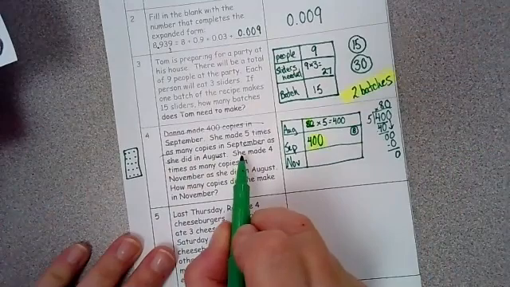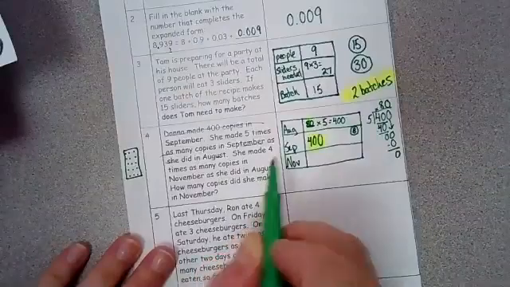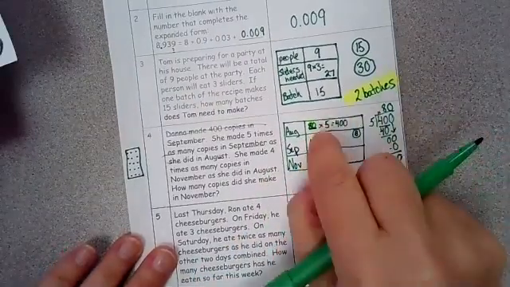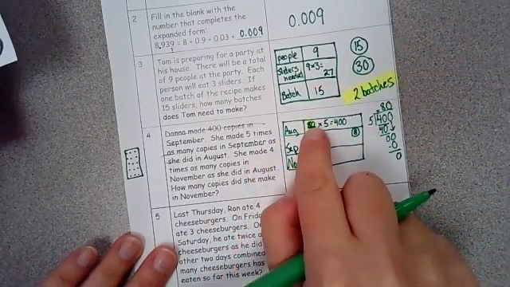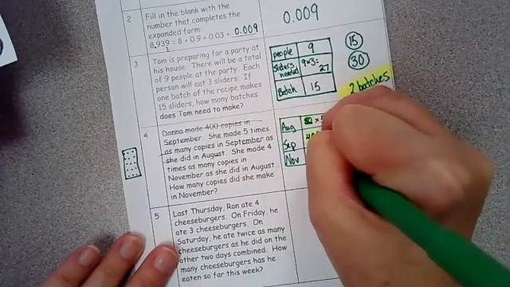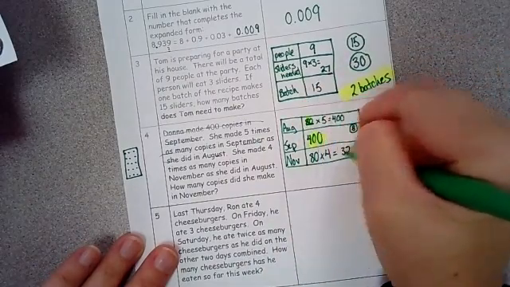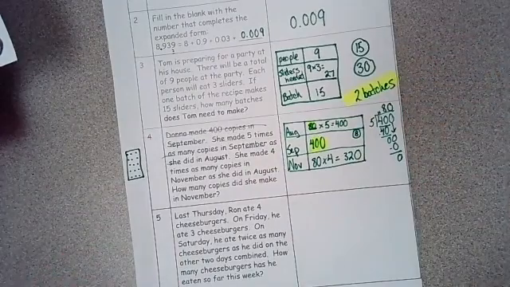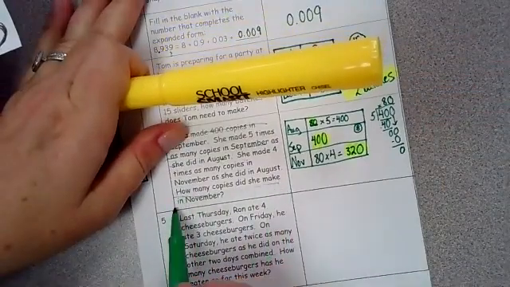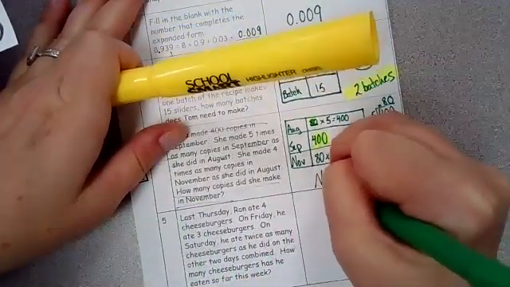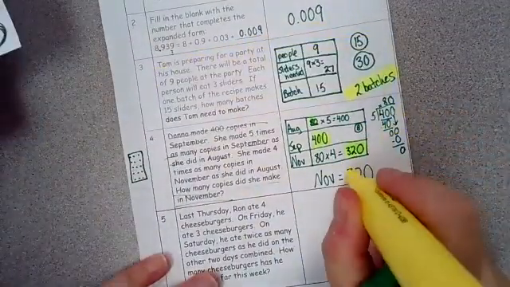Now let's move on to November. She made 4 times as many copies in November as she did in August. So that means that November is the big number. So you have to take whatever happened in August and multiply it by 4. So August was 80, multiplied by 4, and you should get 8 times 4 is 32, and add a 0. Okay, so she did 320 in November. So the question says, how many copies did she make in November? So you can write November was 320. And as I said, I like to highlight it.